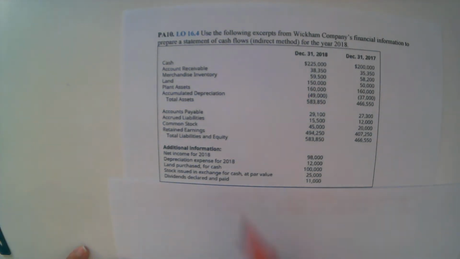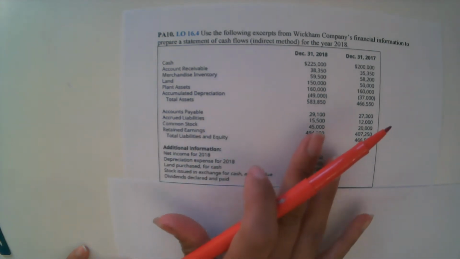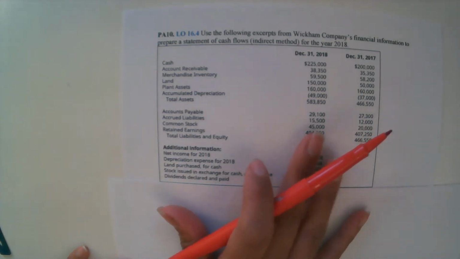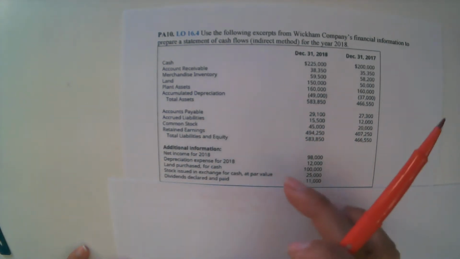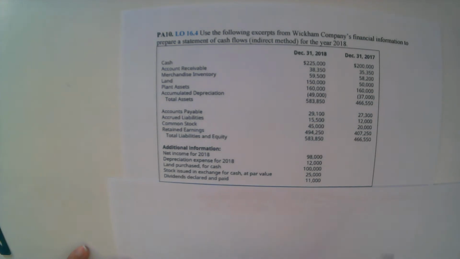All right, here we have PA10 from your textbook. We're going to use the information given to prepare a complete statement of cash flows. Up until now, we've just looked at that first section, the operating section, which is the hardest to prepare. Now we're going to do the entire statement.